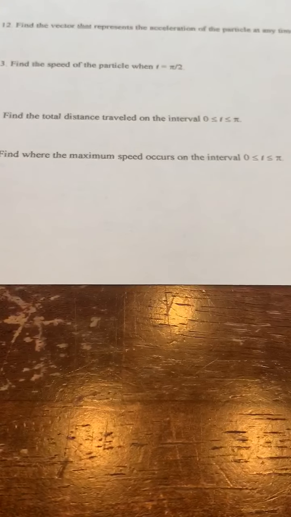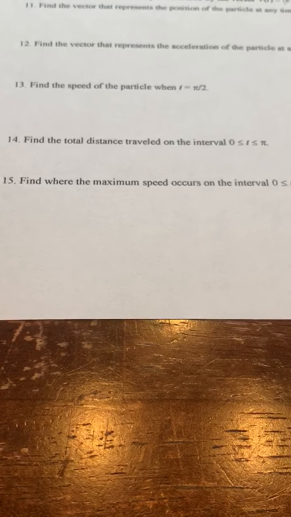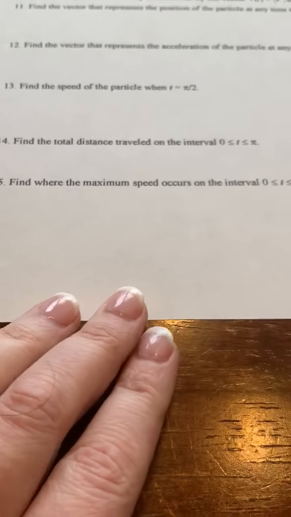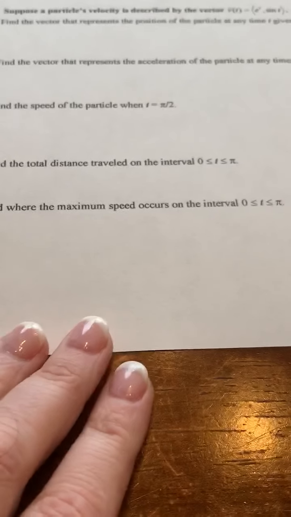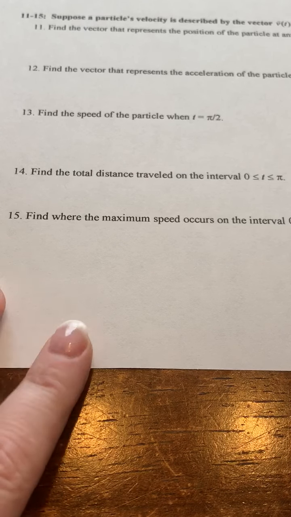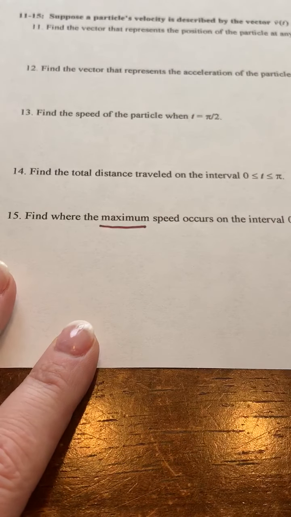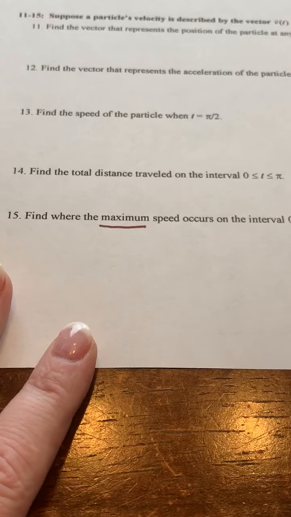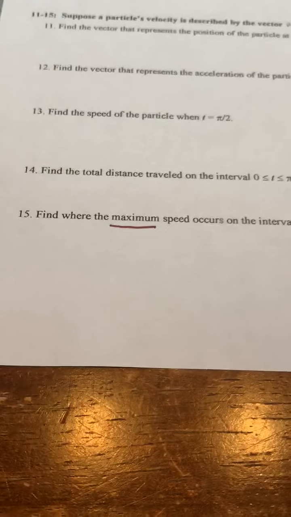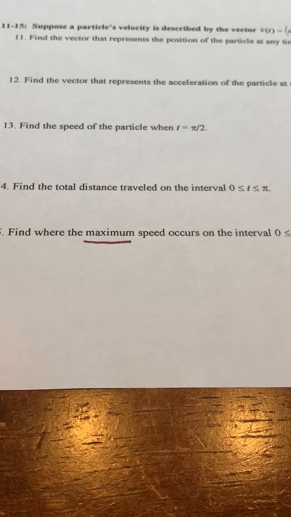Hello. So I've gotten several requests for help on number 15 from day 6 homework. The first issue is that it's asking you to find the maximum speed. Every single time you've been asked to find a maximum in calculus, that means you take a derivative and set it equal to 0 and solve. So I'm going to take a derivative of speed.